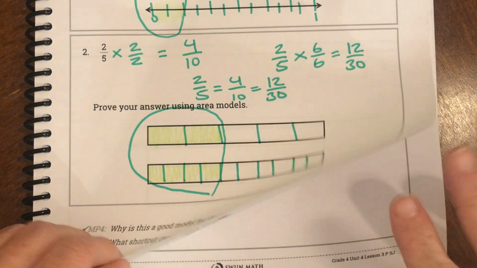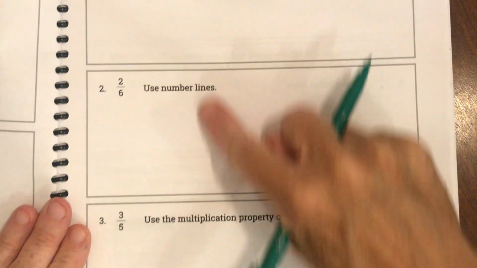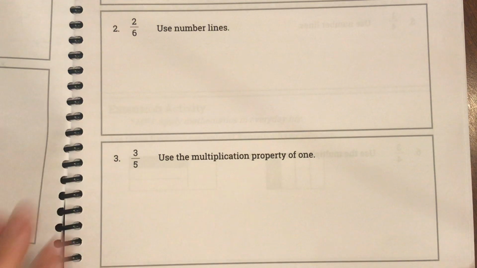Okay, so ladies and gentlemen, you're going to be trying some of these on your own, and you're also going to be asked to prove it using models or number lines.